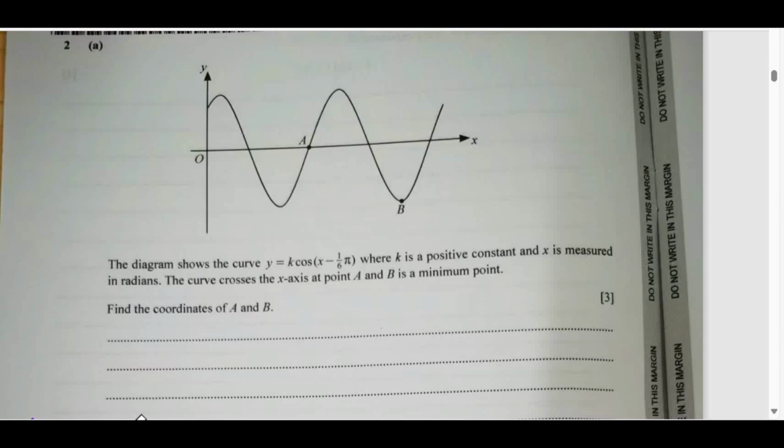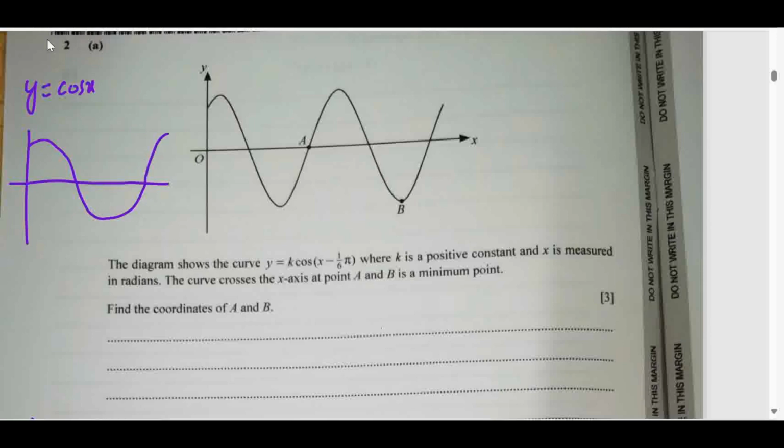Let's move to question number 2. In question number 2, the diagram shows the curve y equals this thing, where k is a positive constant. We know that for y equals cos of x, the graph will be like this. When x equals 0, y will be 1. At this point it will be pi by 2, this will be pi, this will be 3 pi by 2. Now we are interested in this point.